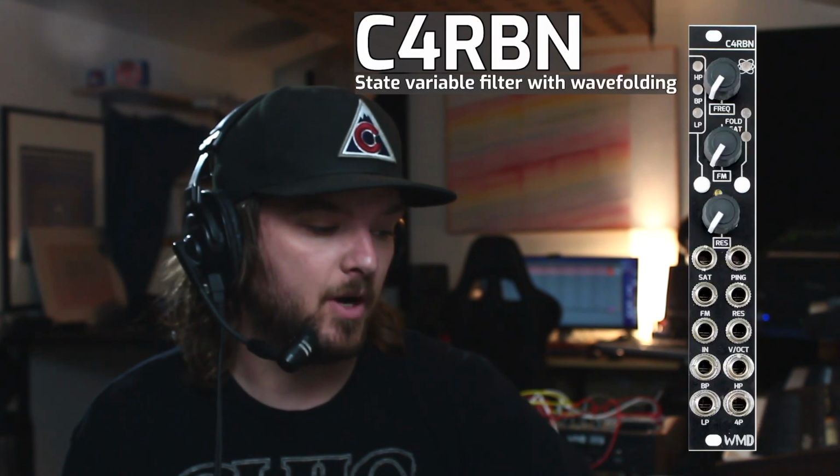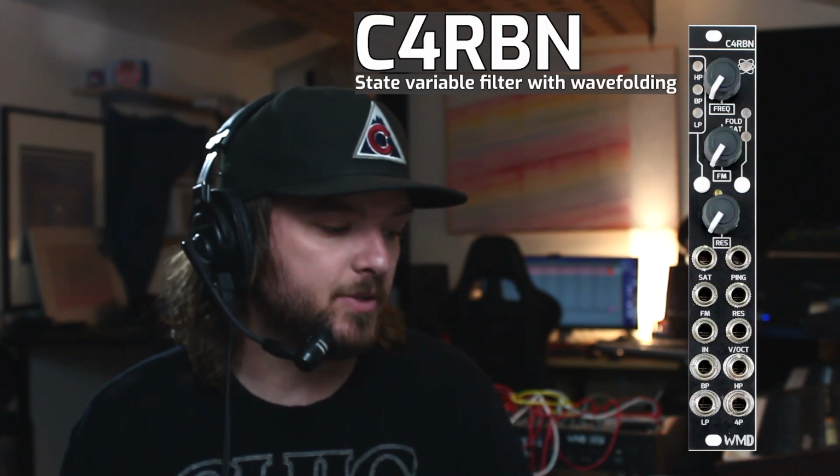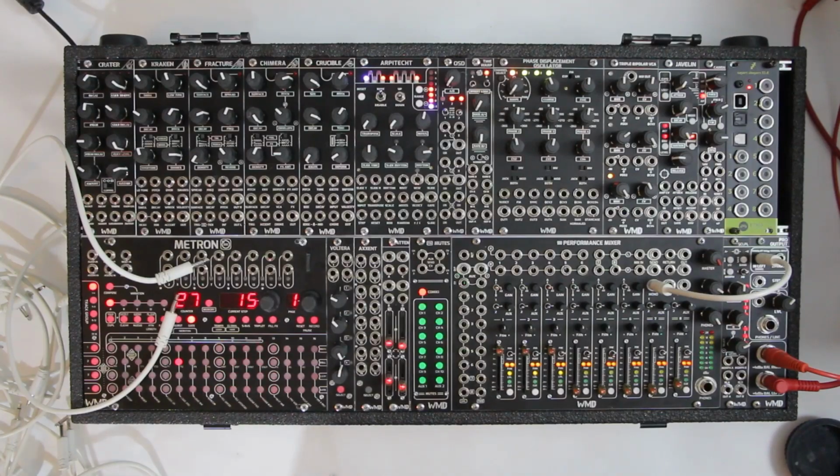It's a very versatile envelope, and we're also going to use the Carbon filter. Using those two together, we're going to create something that would resemble a low pass gate. So yeah, let's just dive into it.